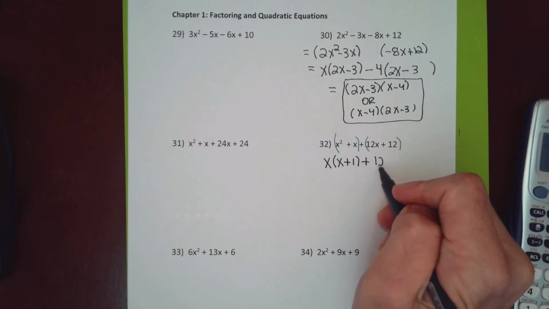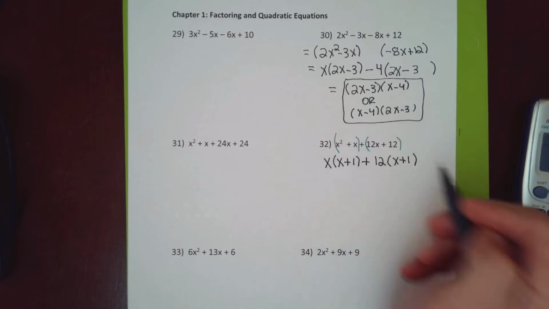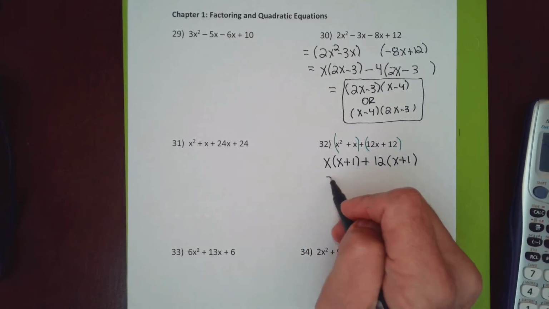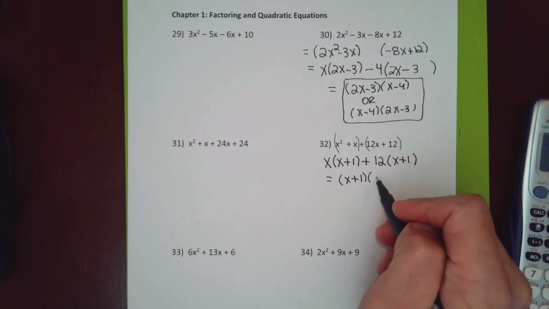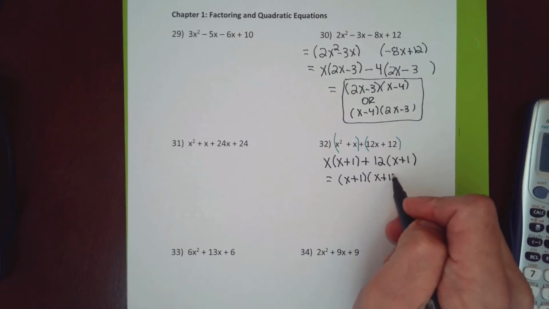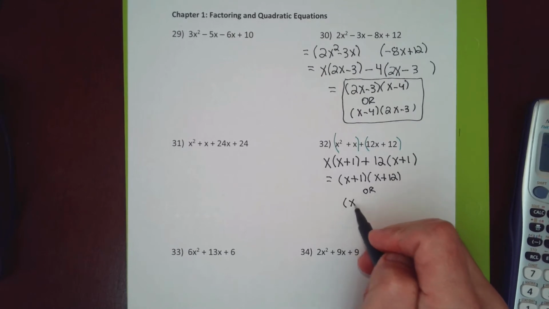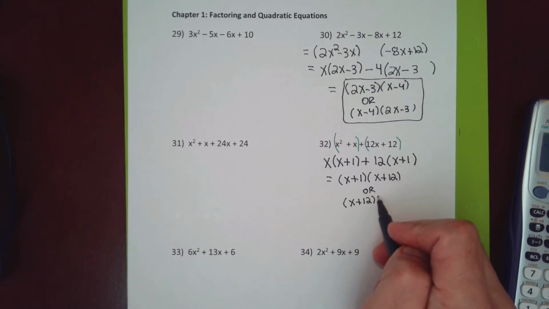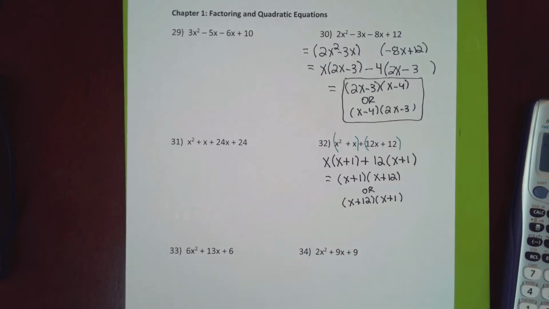Second parentheses, there's a common factor of a 12. I'll be left with an x plus 1 when I factor out the 12. And then I'm going to write my answer as x plus 1 times x plus 12. That's my go-to. I usually write the common parentheses first, but you can certainly write x plus 12 times x plus 1. You can always pause the video and try to guess what I'm going to write before I write it. It'd be the best way to go through these videos, rather than just watching and not trying to do what I do.